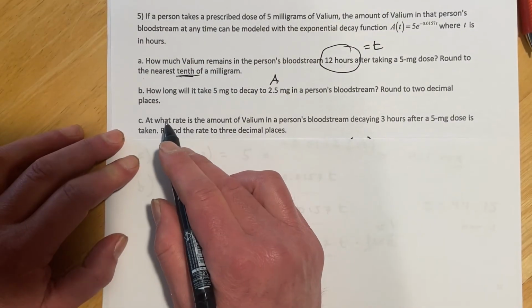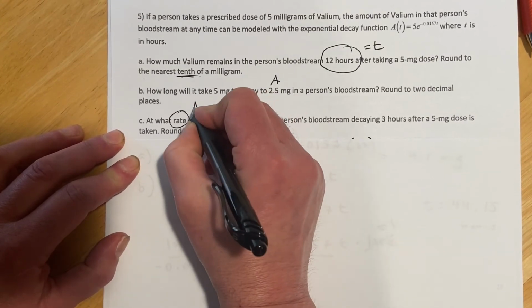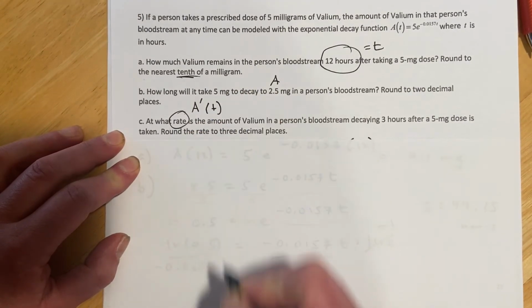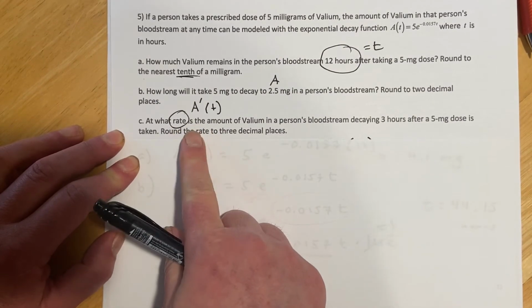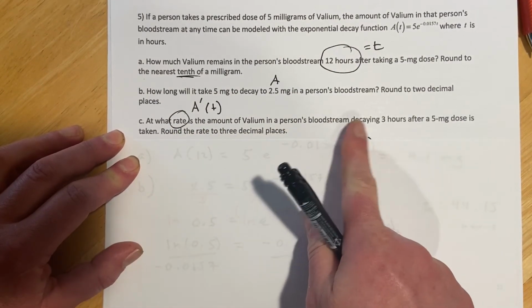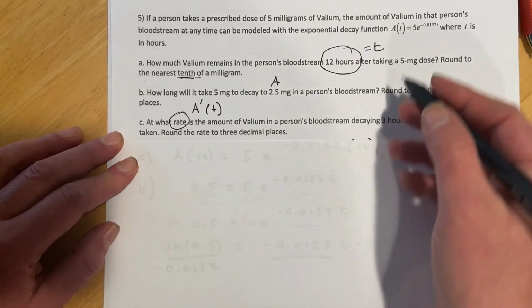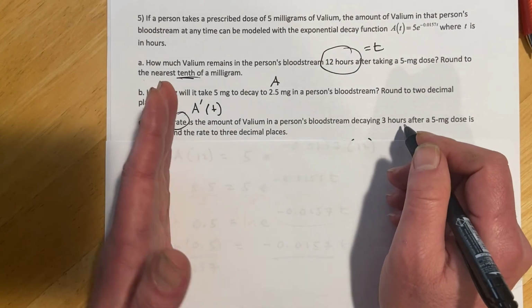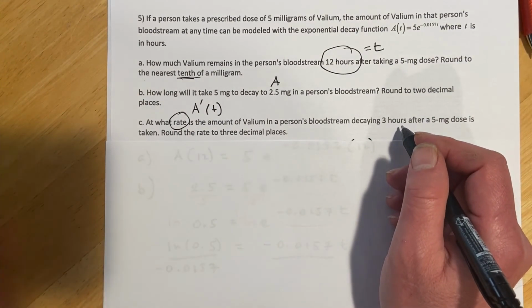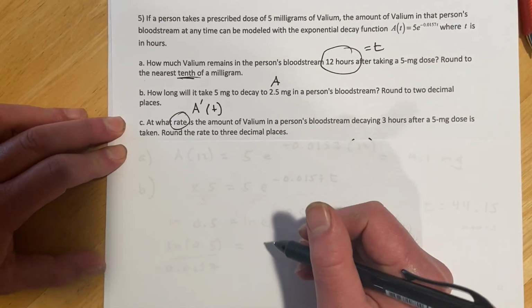And so then for part C, at what rate? So there we see the word rate. So that means we're going to need to find A prime of t, right? Because that gives us rate. So at what rate is the amount of Valium in a person's bloodstream decaying 3 hours after a 5 milligram dose is taken? So essentially we want to just find the derivative and then evaluate it at t equals 3, and that will give us what the rate of decrease is at that time. And we're rounding that to 3 decimal places.